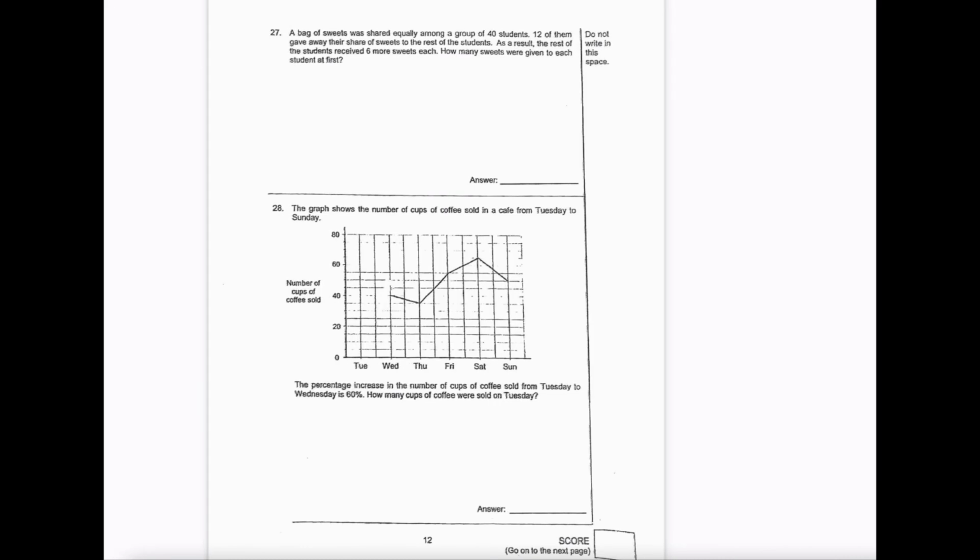27. A bag of sweets was shared equally among a group of 40 students. So there are 40 students in that class, I suppose, and 12 of them gave away their share. So when 12 of them gave away their share of sweets to the rest of students, who are these people? Rest of students. Okay, how many students were left after 12 of them decided to give up their sweets? We will take 40 minus 12. Okay, we can do our working here.